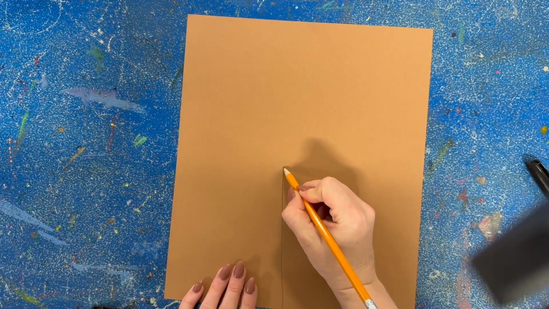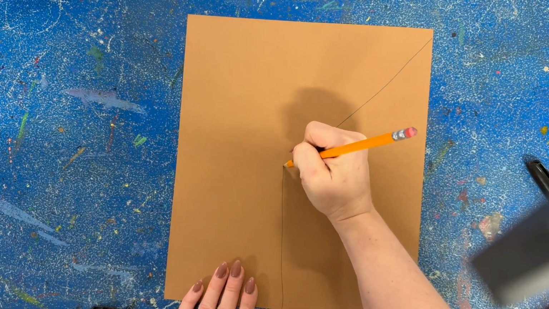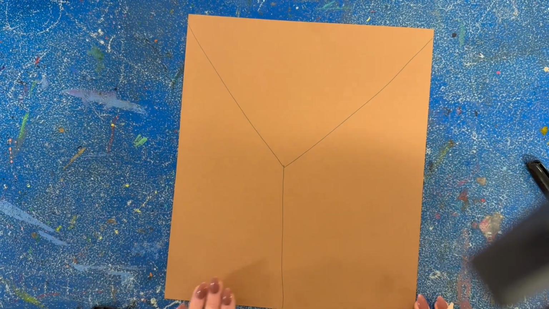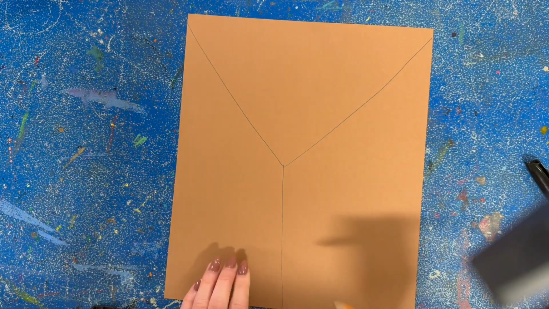Then we're going to go diagonally to the corner of the top of our paper, and the other way, diagonally to the corner of the top of the paper. So you've got a big letter Y. This is like the tree trunk and the two big branches. Let's add some more branches.